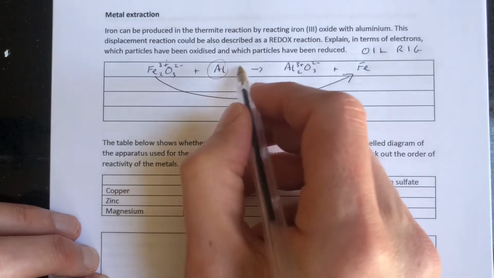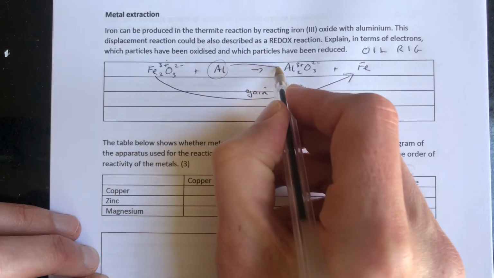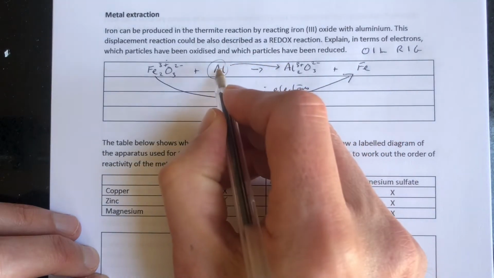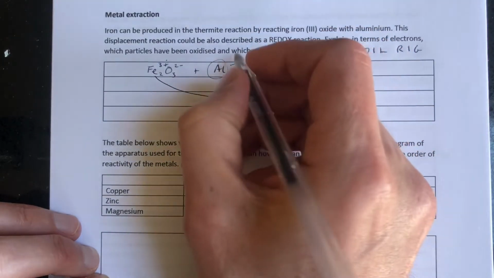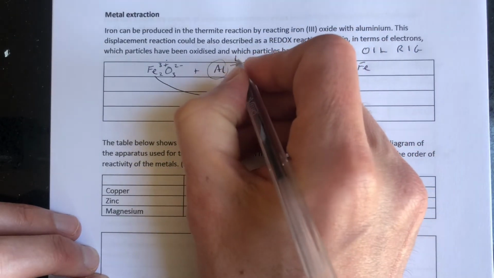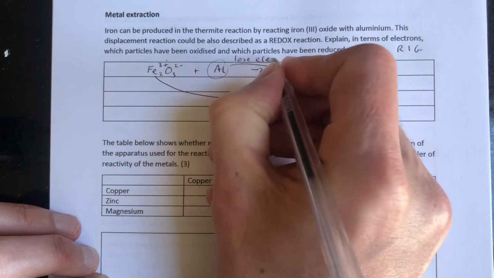Okay, the aluminium was neutral. Okay, it's an element, it's neutral, and it's gone to 3 positive. So how does it become from neutral to positively charged? And the answer here is it's going to lose electrons. Electrons are negatively charged, so that's going to lose electrons.